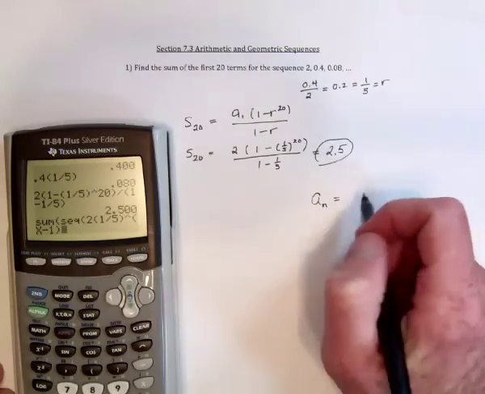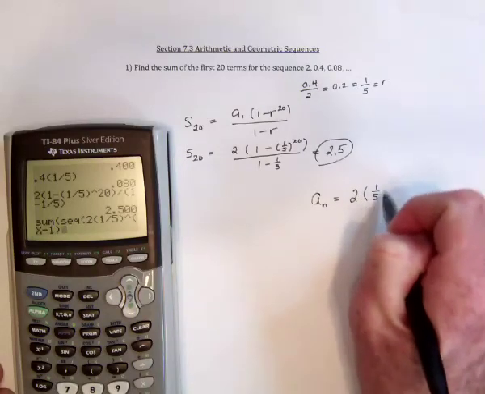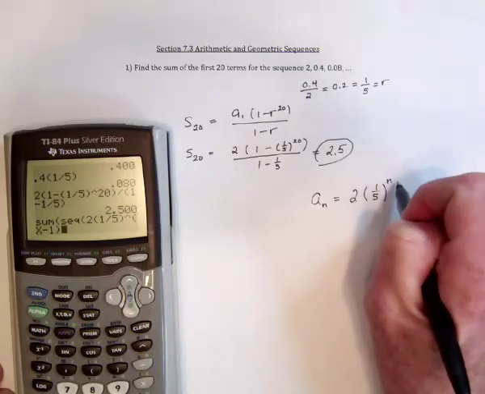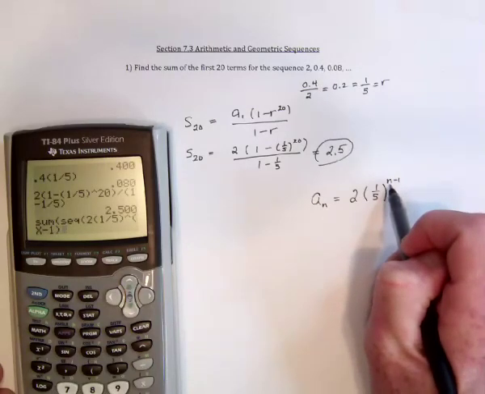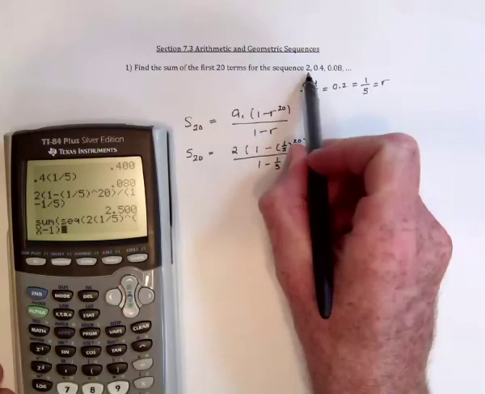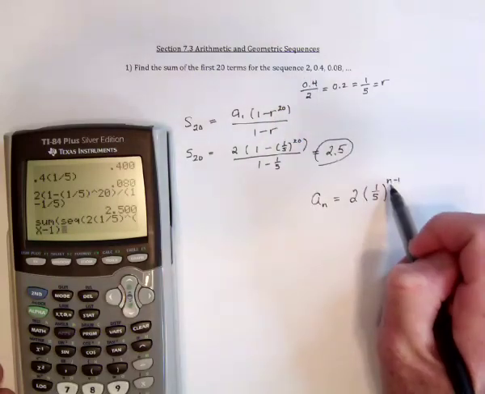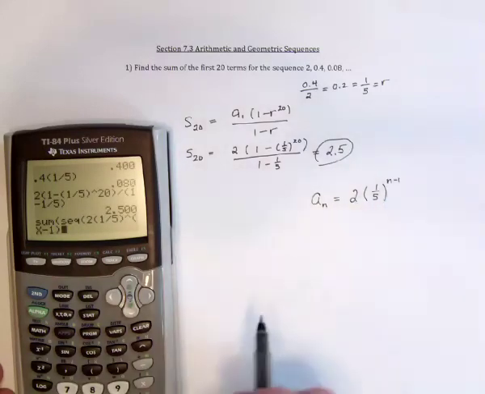So in general, this is the general term for the sequence. It starts with a 2, and then it gets multiplied with 1/5 each time, and then I have to subtract 1 because the first time when I use a 1, I want this 1/5 to disappear, leaving just the 2. So when I substitute a 1 in here for the first term, it's going to say 1/5 to the 0. That'll be gone. I'll just have the 2. So there's my general formula for the sequence.